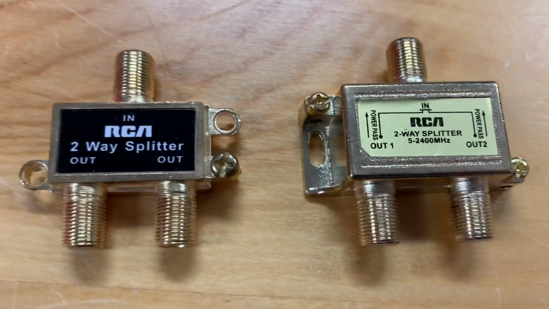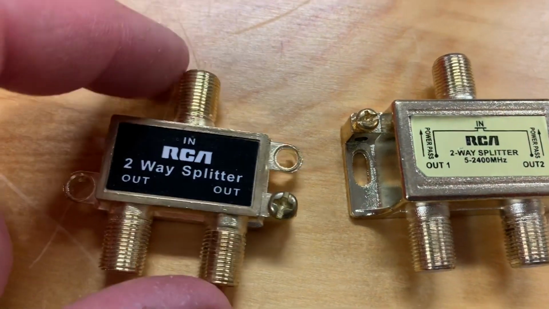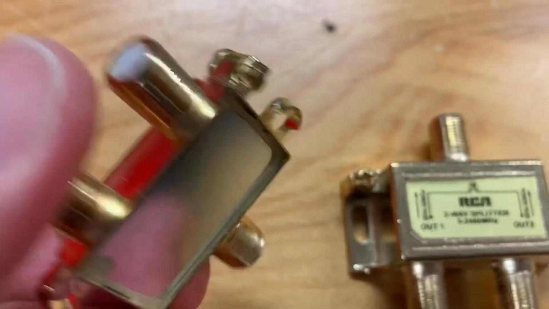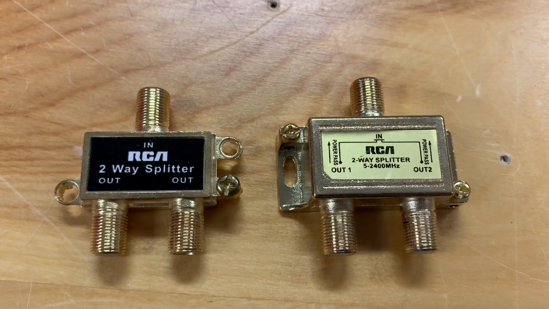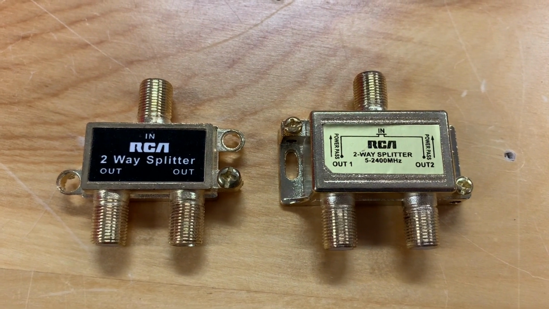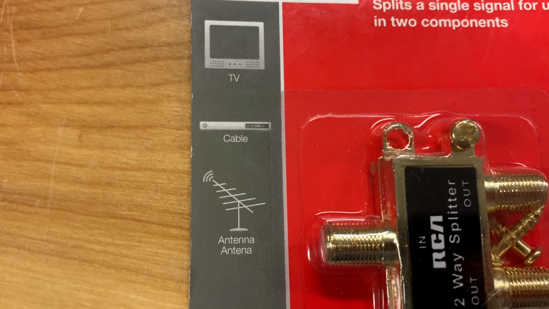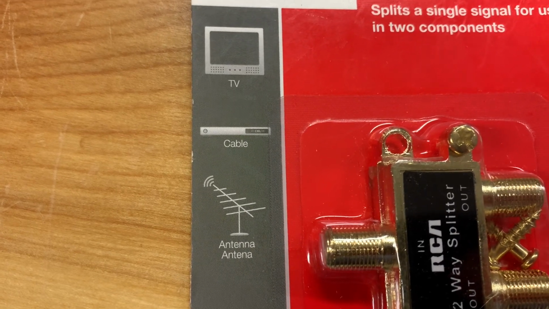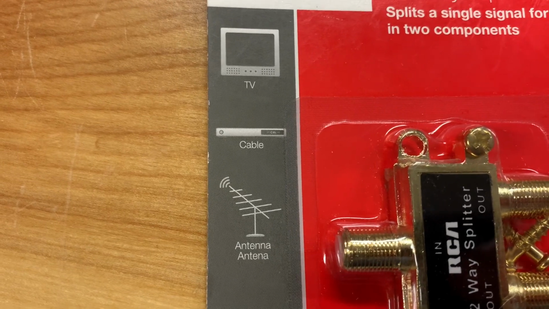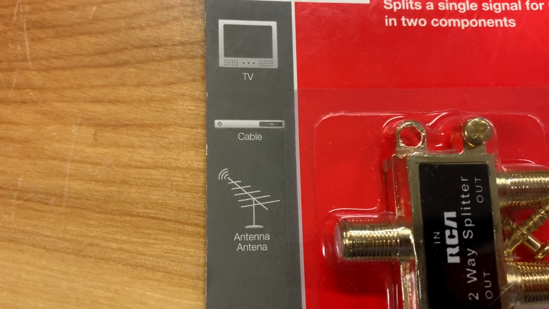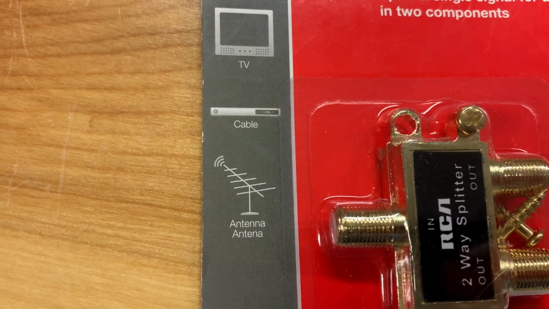But looking back at this antenna TV splitter here, you can see it's a little more generic and nondescript. It doesn't have any specs or information on it at all. But I do have one that's still in the package, so we can have a look at that for a little more information. And if you look on the side of the label here, it says for cable and antenna, and that's not entirely true. Modern cable systems require splitters with a much greater bandwidth than this antenna TV splitter has.